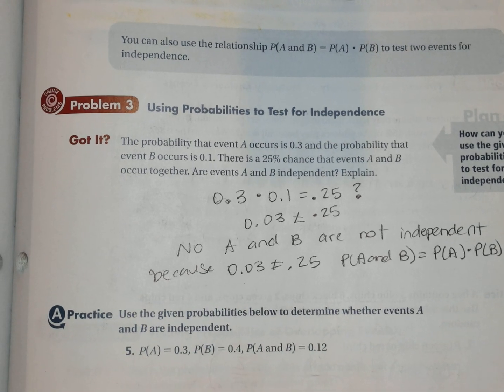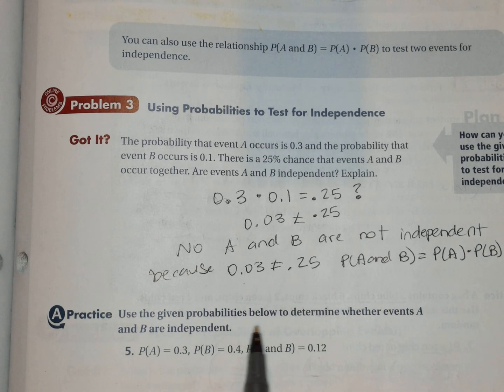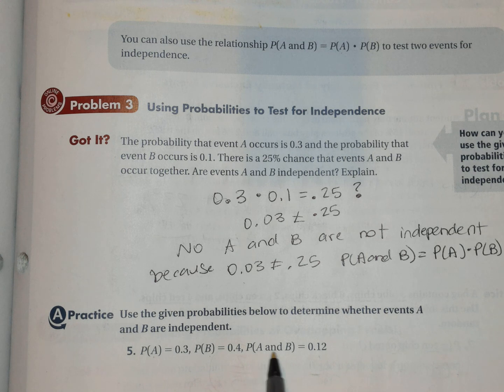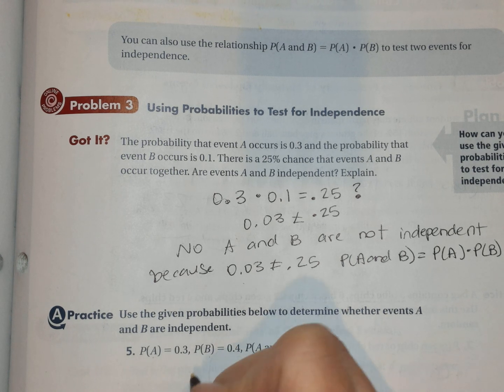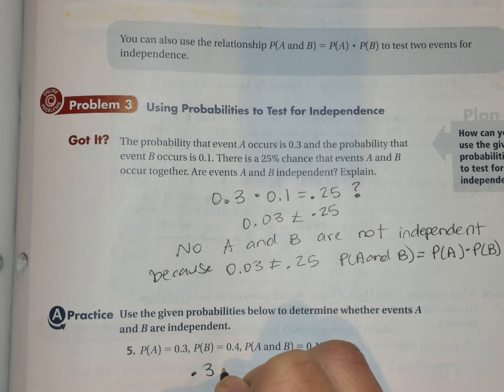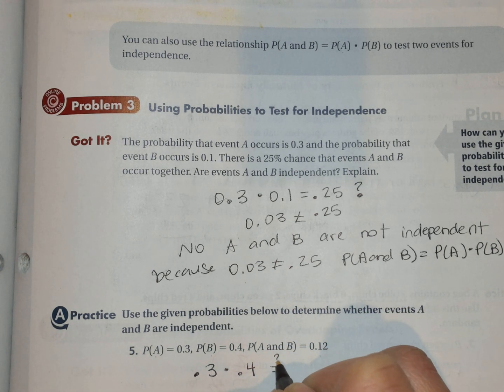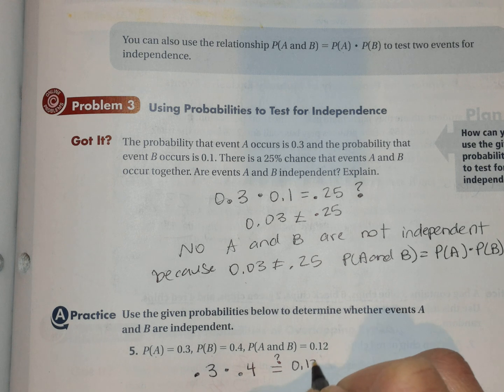We'll do number 5 just to make sure you get it. It says use the given probabilities to determine whether events A and B are independent. So here's event A, event B. Probability of A and B is 0.12. So I'm going to check it. I'm going to do 0.3 times 0.4 and see, does it equal 0.12?